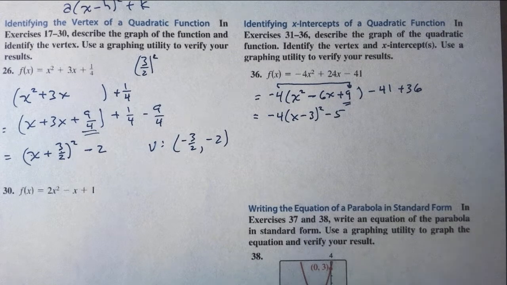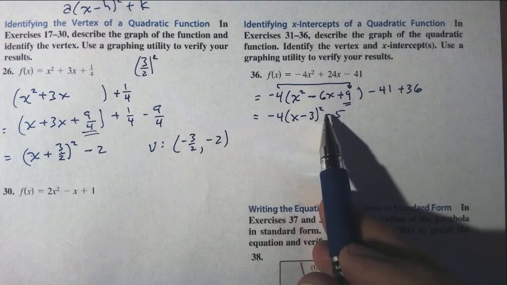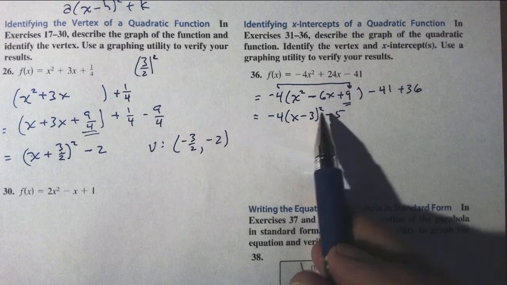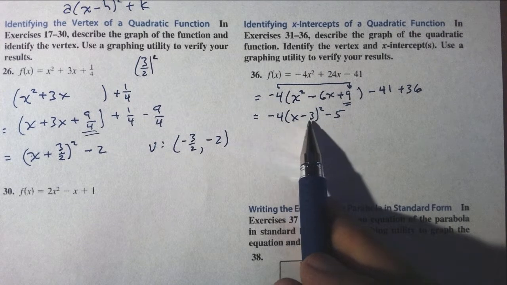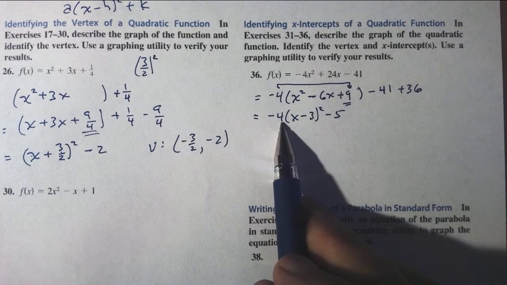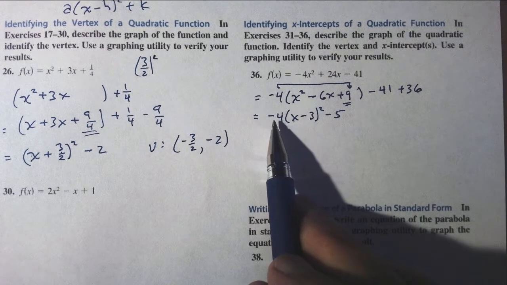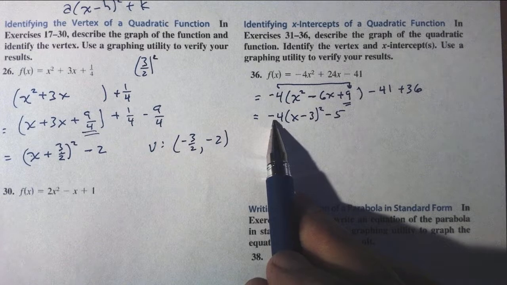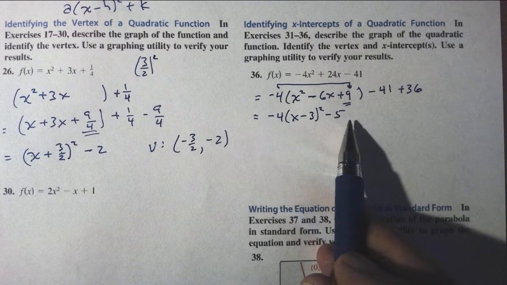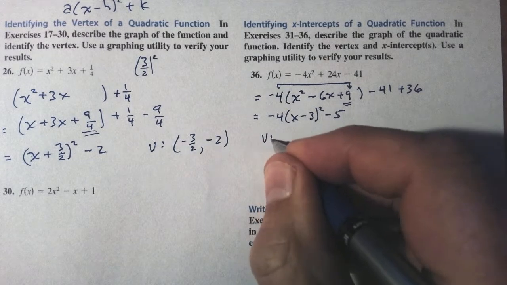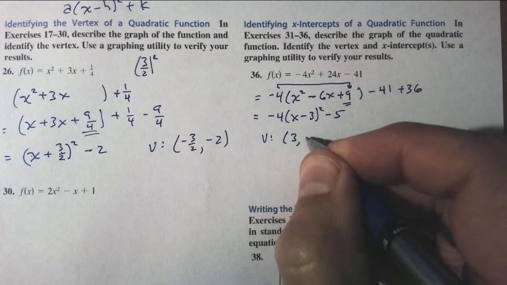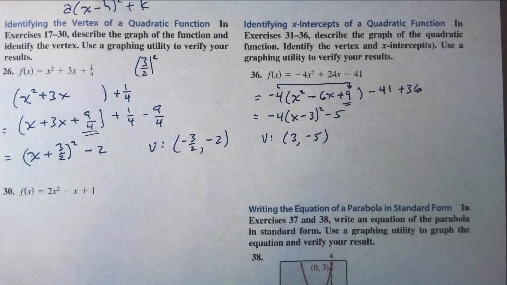So describe the graph of the quadratic function. Here's my description. It looks just like y equals x squared, except it is to the right 3. It is 4 times as tall, but it is upside down, and it is down 5. Vertex, 3, negative 5.